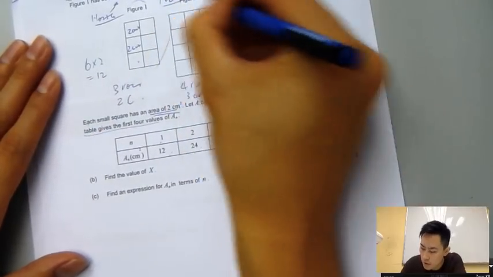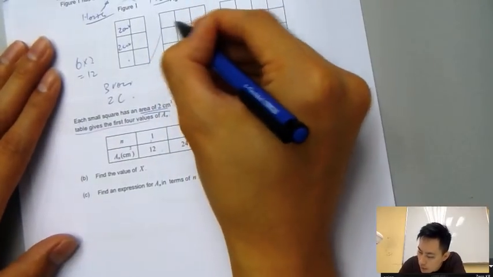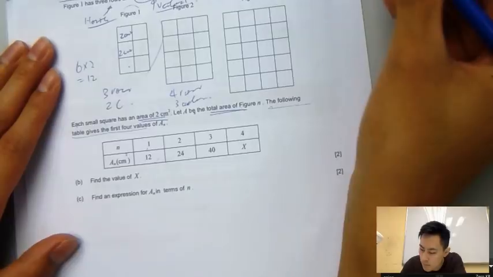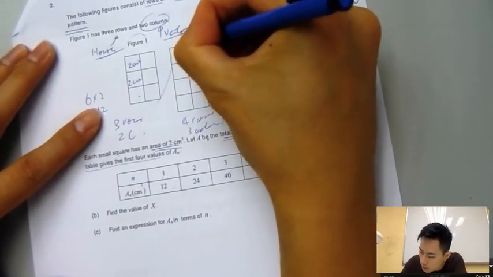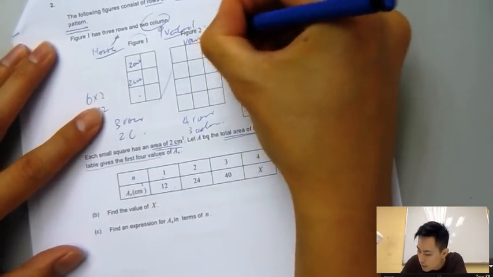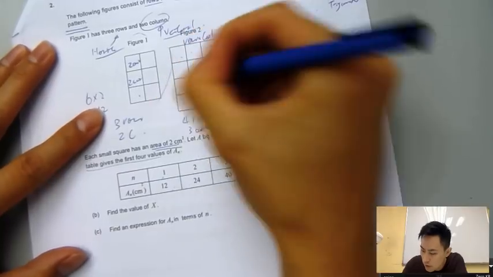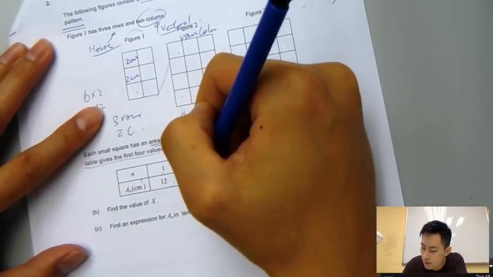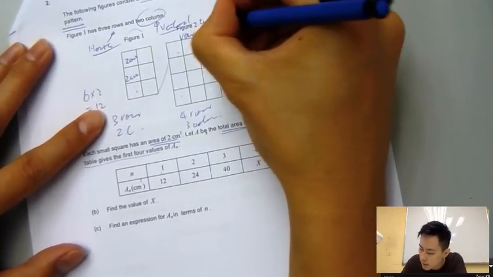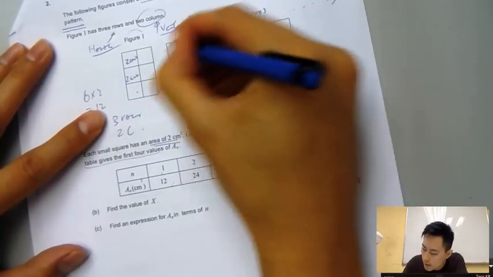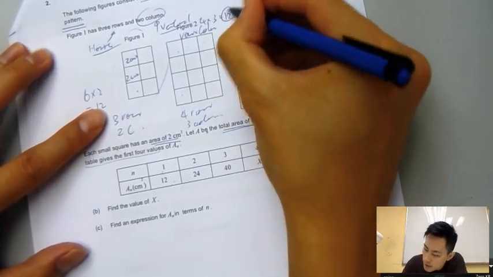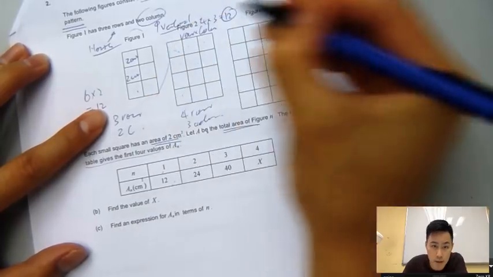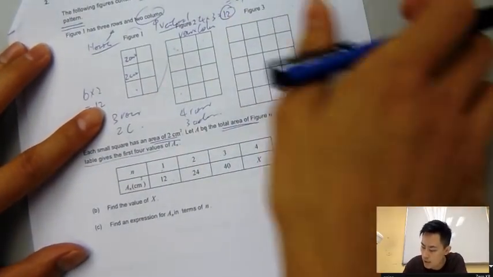Let's look at figure 2, then you will understand more. How many do you have? You don't need to count one by one. You just need to multiply the rows by the columns. So 1, 2, 3 and 1, 2, 3, 4. Then 3 times 4, or 4 times 3, gives you 12 squares. Then you multiply by the area of each, which is 2. You have 24. It's just that easy.